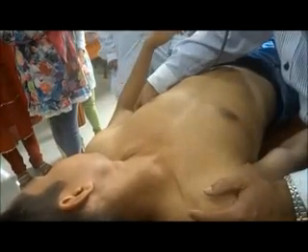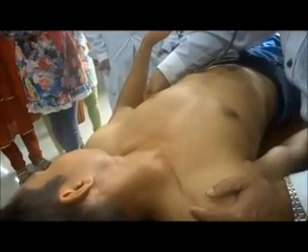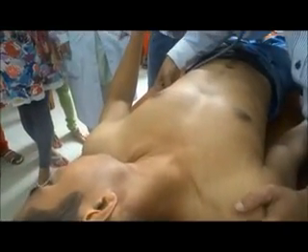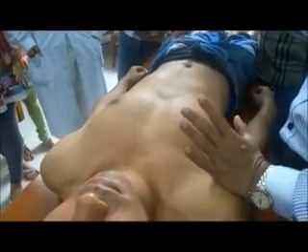Then you need to check the mid-axillary line. From this side, along the mid-axillary line from up to down, you need to check the breath sound. I am checking now for breath sound and any kind of added sound in the lung field. The normal breathing sound we find in this area.